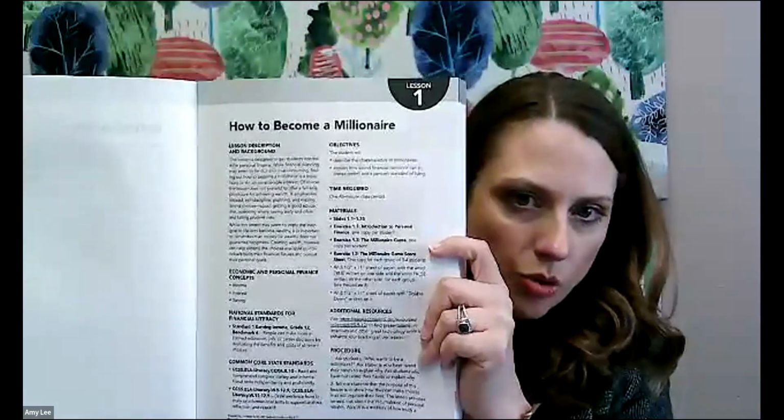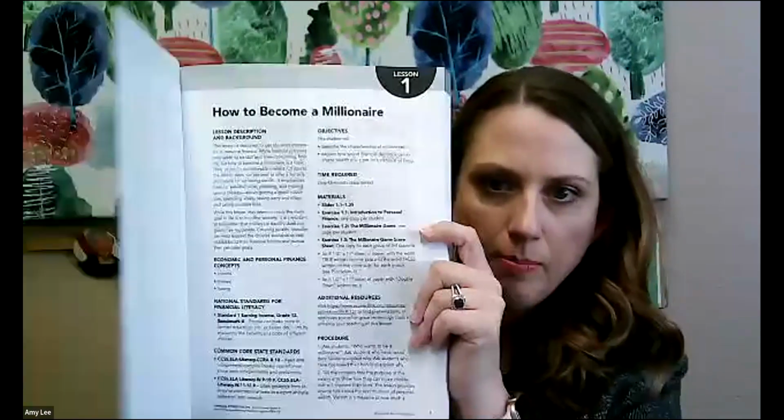So this lesson comes out of the book, How to Be a Millionaire. We have provided the direct copy just to pull it out and make it easy. When I play the game, I definitely like to have the copy available so I can use it as a guide and talking points. Now I'll show you how it's going to be played.